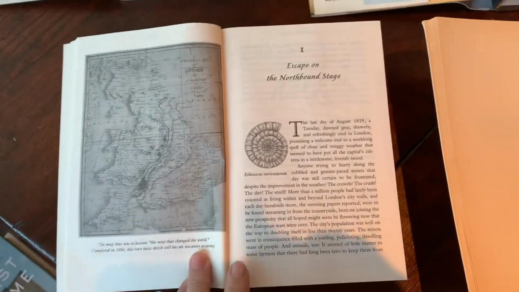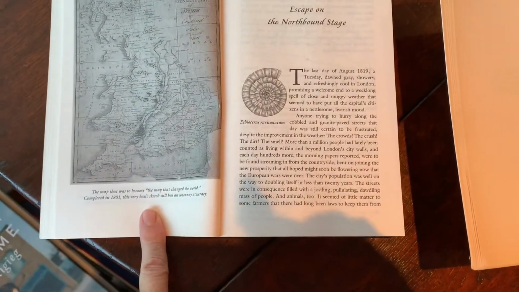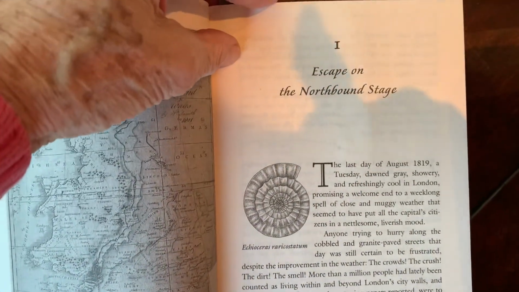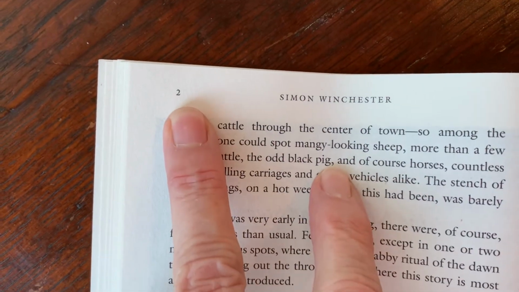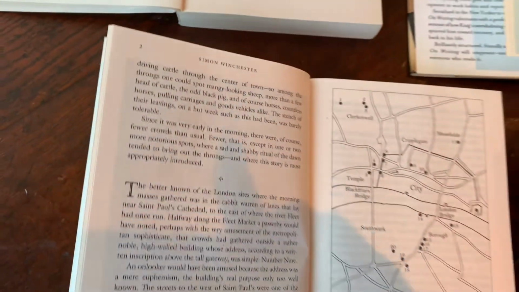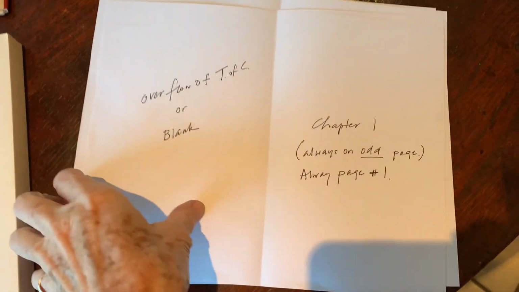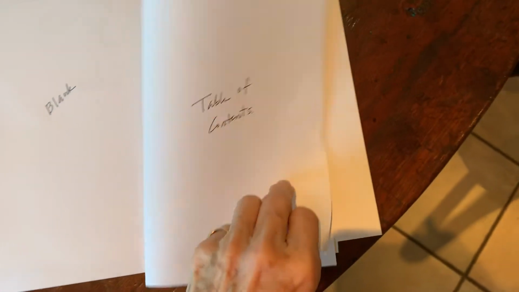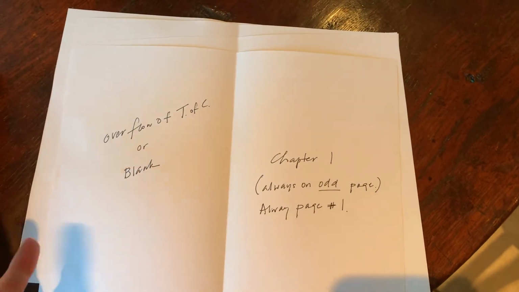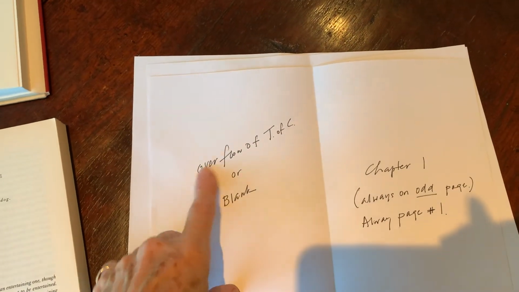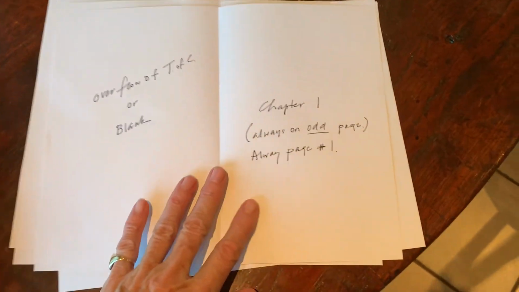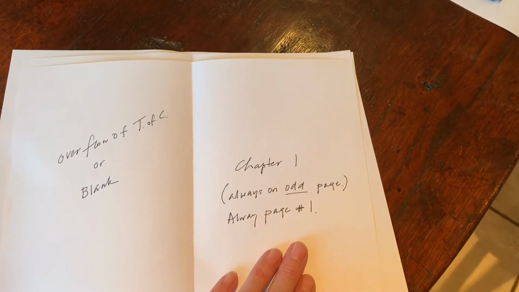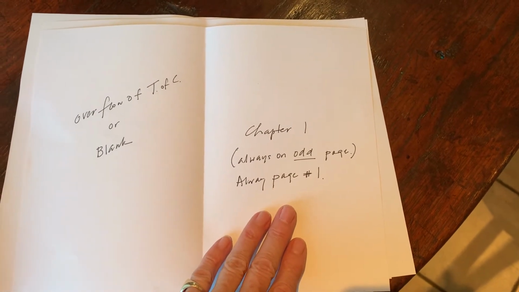And then you get to chapter 1. It's got a nice illustration on the facing page. There's usually no page number listed on the first page of the chapter. And then you start with page 2. So simplified, you have a table of contents. Then if you have a prologue, you put that in. And then this would be either the overflow of the table of contents or just blank, but the most important thing is that chapter 1 starts on an odd page and becomes page number 1.